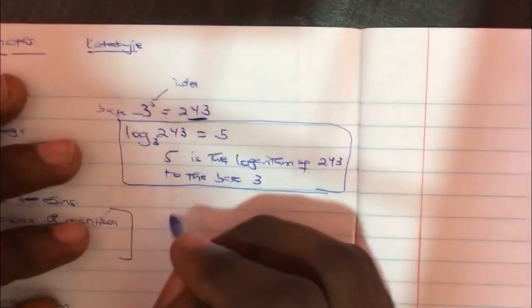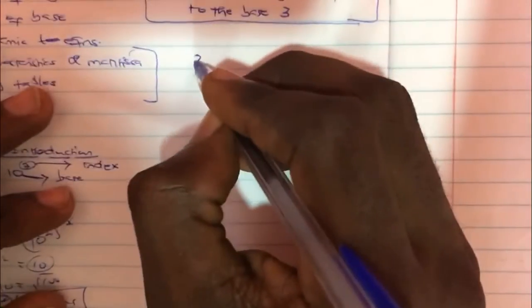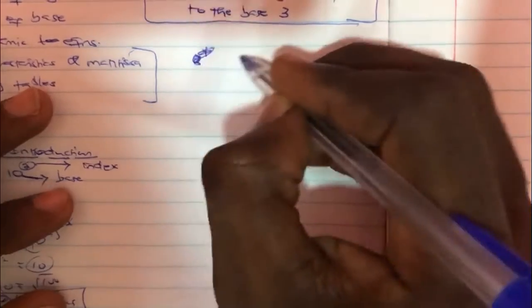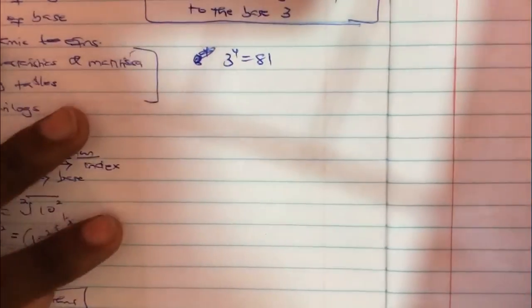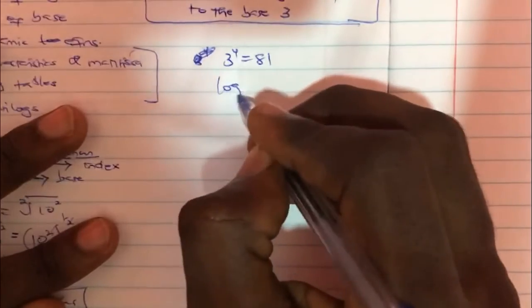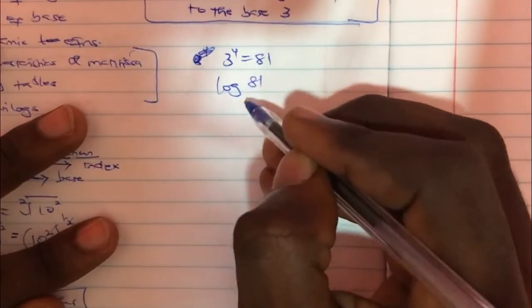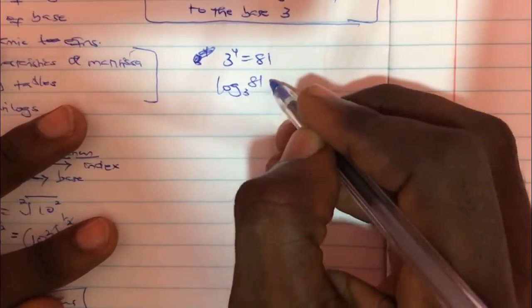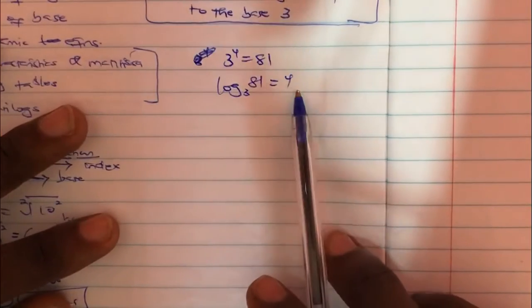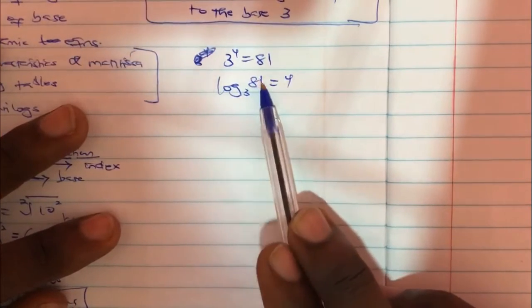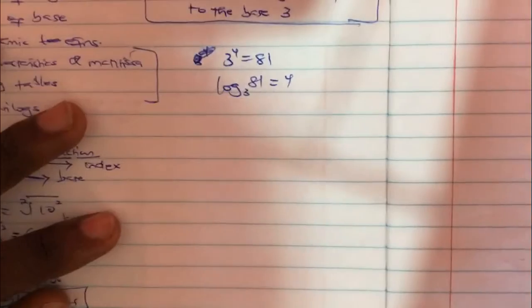For example, we know that 3 exponent 4 is 81, right? So what would be the logarithmic form? Log of 81 to the base 3 is equal to 4. Or you can read it as 4 is the logarithm of 81 to the base 3. Yeah. Let's take another example.